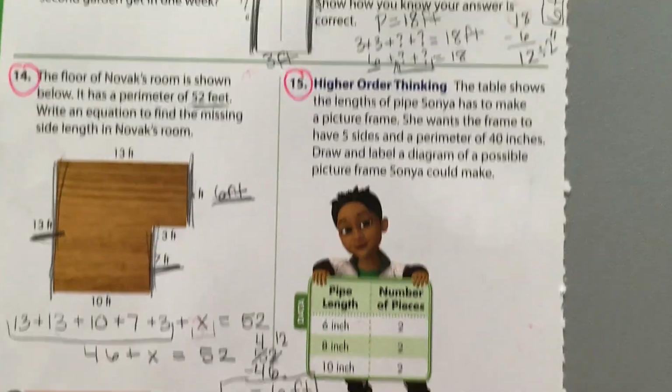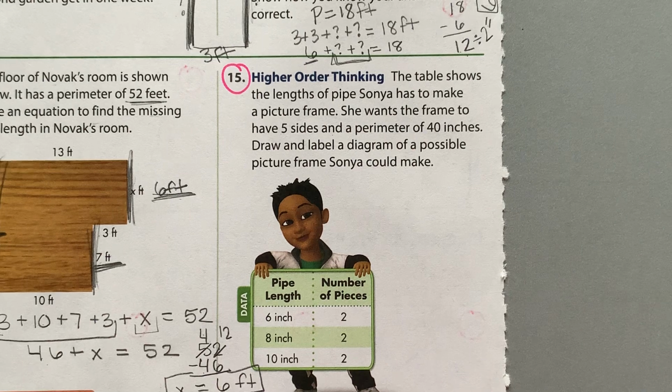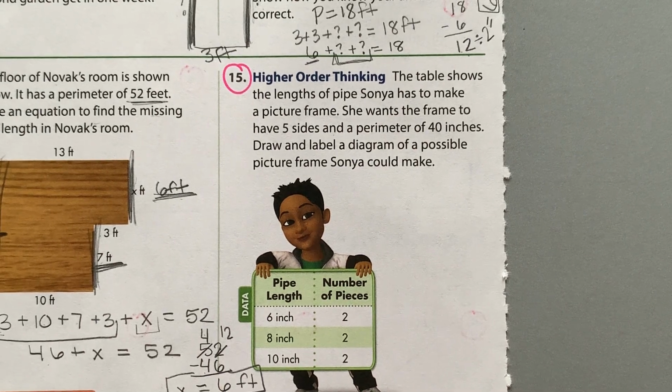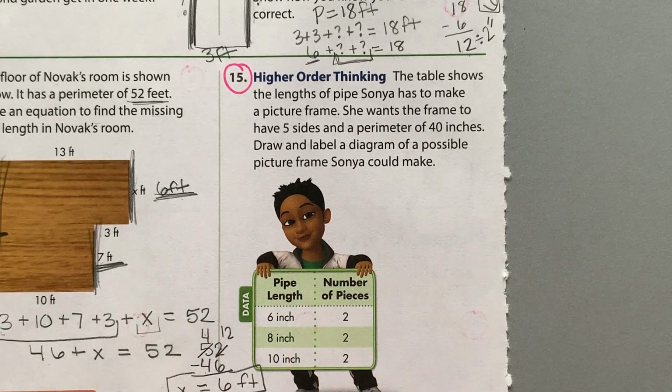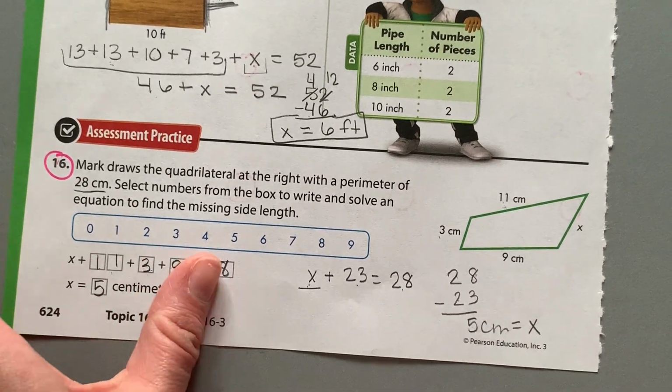If you want a little challenge problem, you could do number 15. It would be one that you'll see one similar to on your assignment too, but for time's sake, I'm going to have you start your quick check for 16-3 and let your teacher know if you have any questions. Great job today.